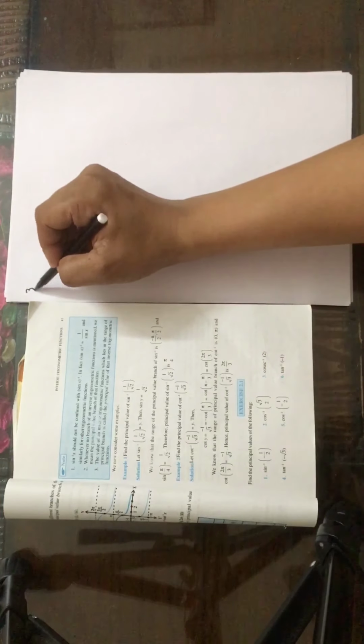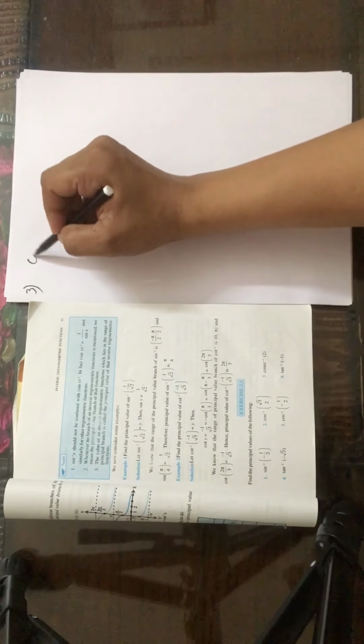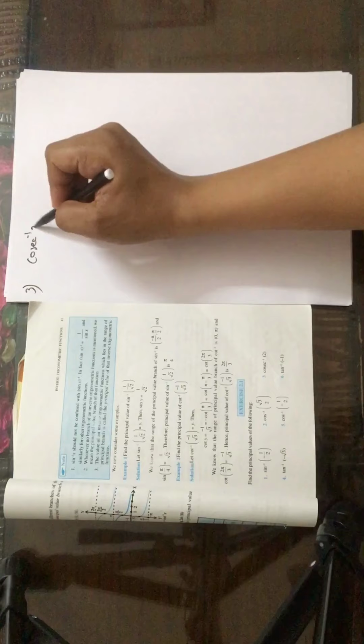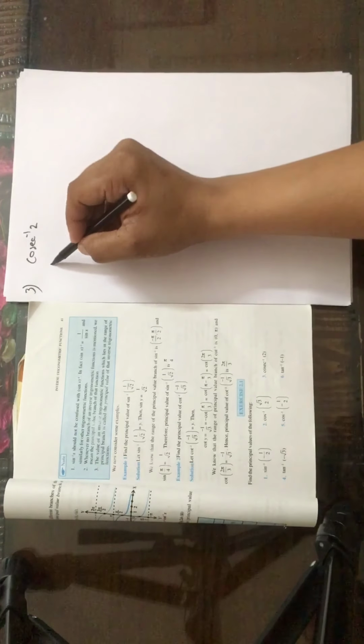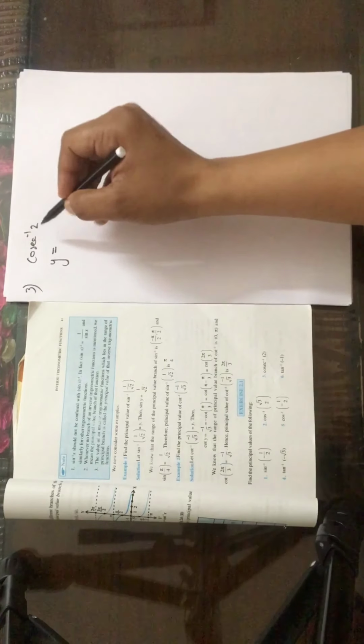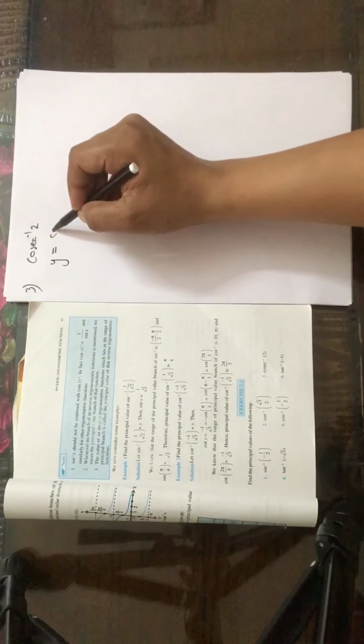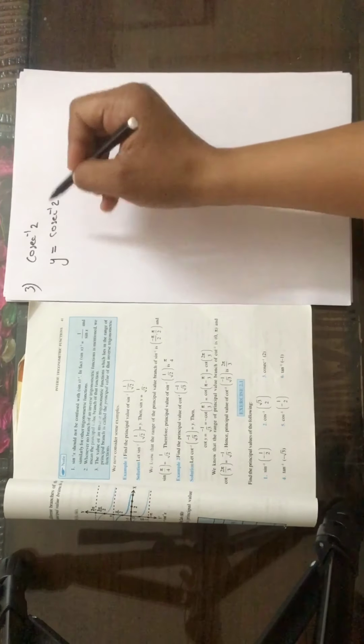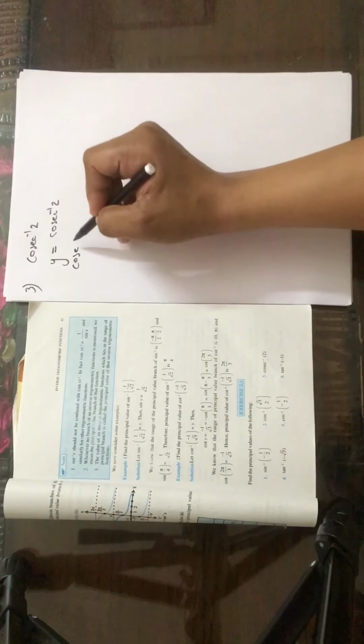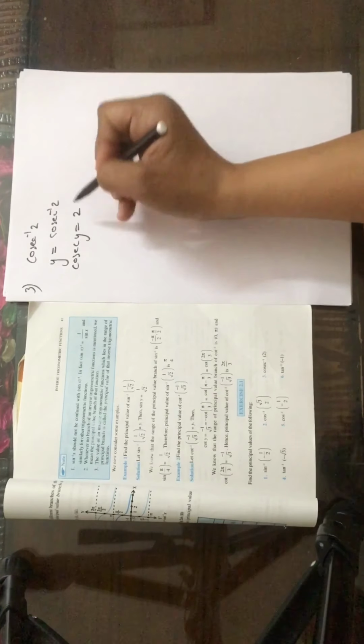Let's move on with the third question. Cosec inverse 2. Now, this is cosec, which is the opposite of sine. So, you can go by conversion also. Suppose y equals cosec inverse 2. So, cosec y will be equal to 2.